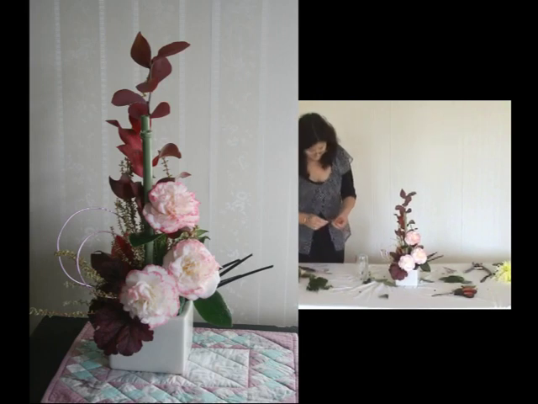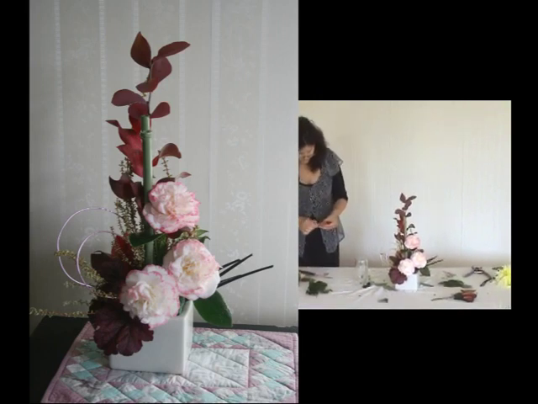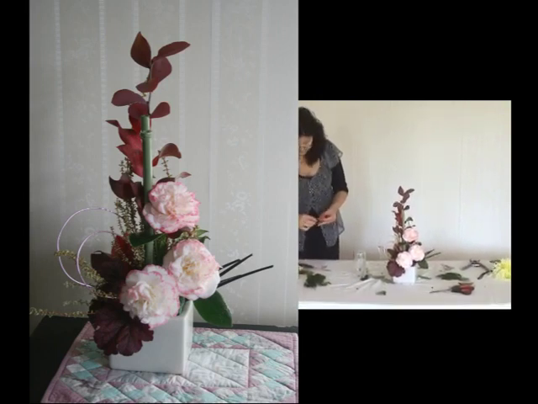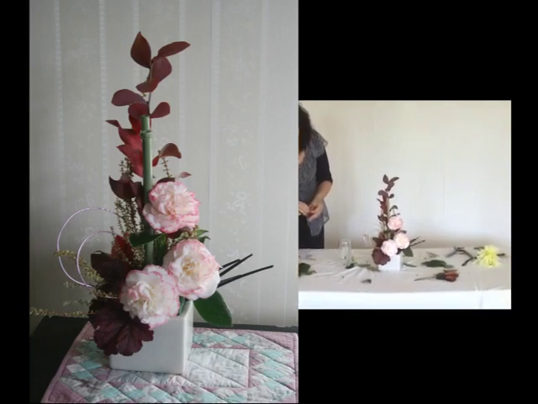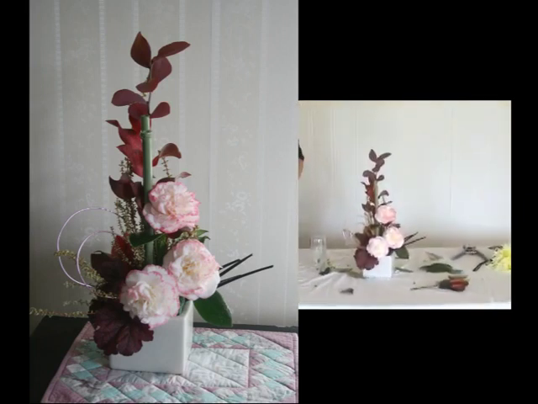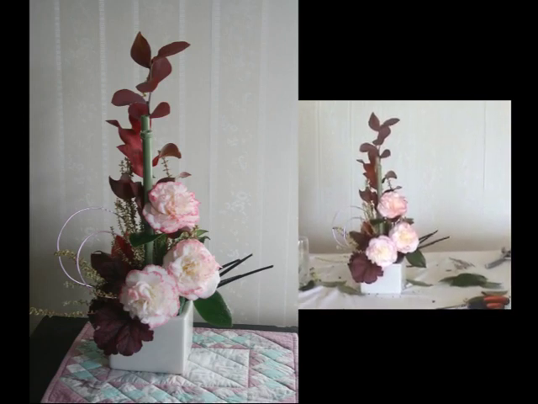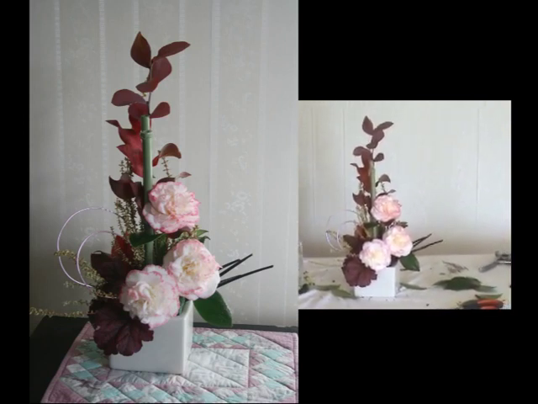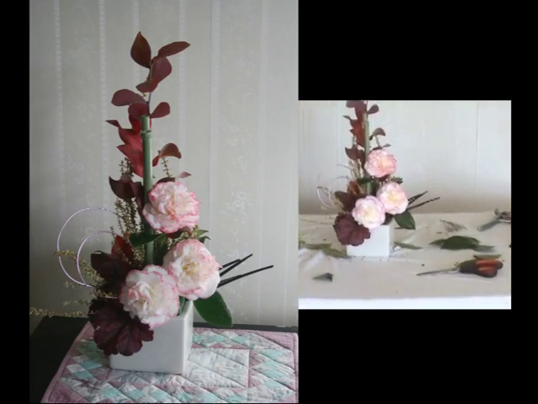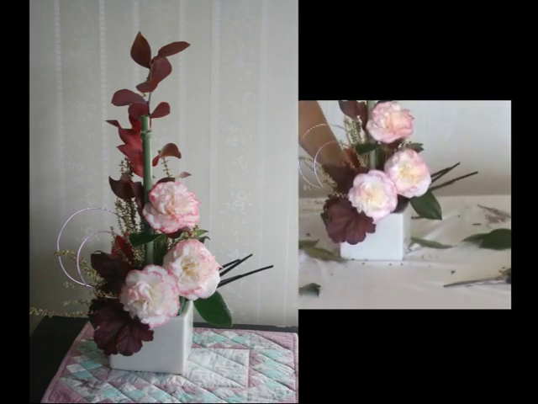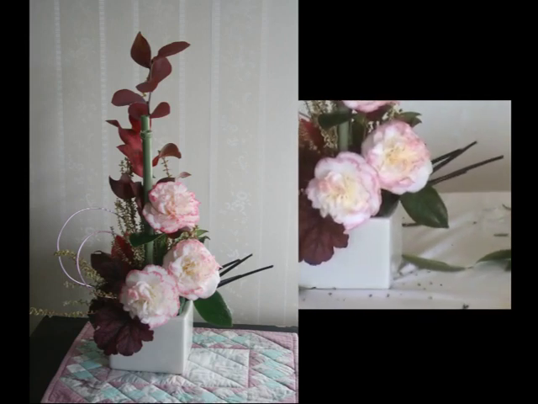And that is a design that shows unity. Everything works together, everything's in scale, it is balanced, and I have some contrast in there. There are the 6 secrets of flower arranging I promised I'd give you.